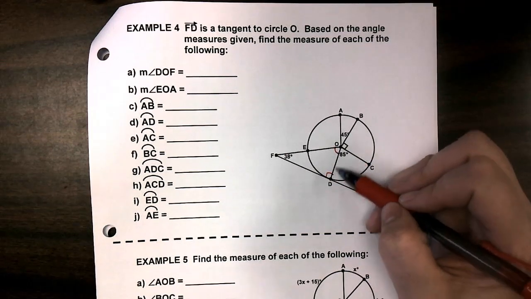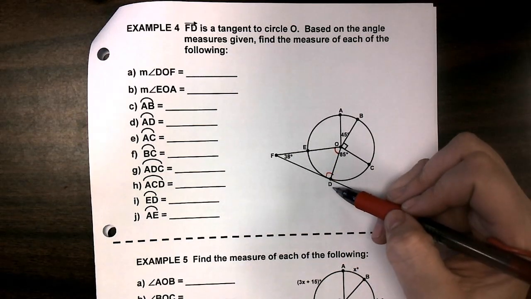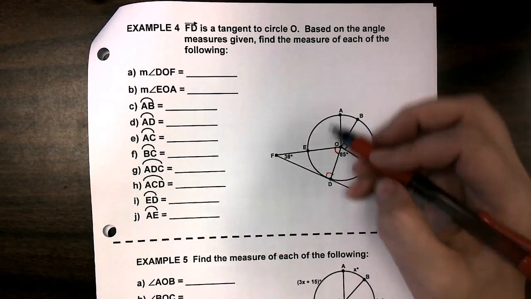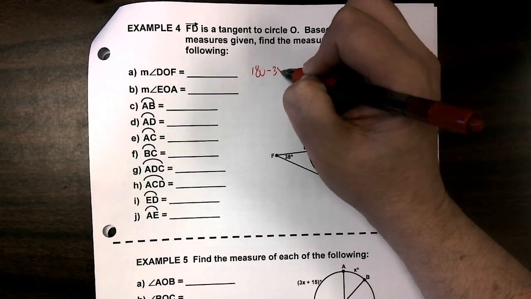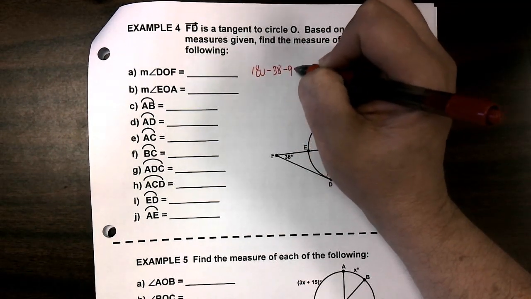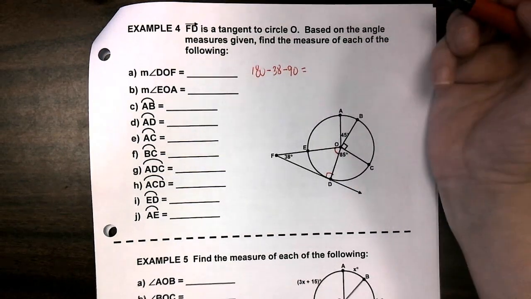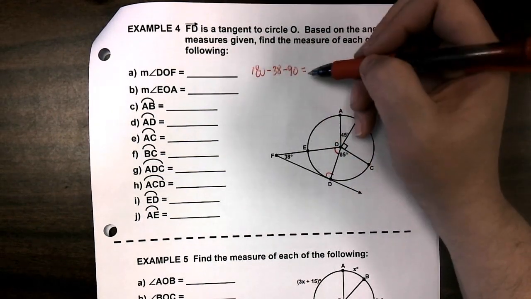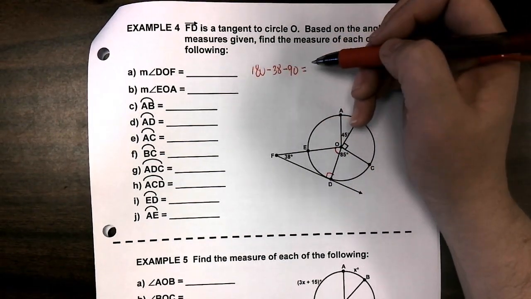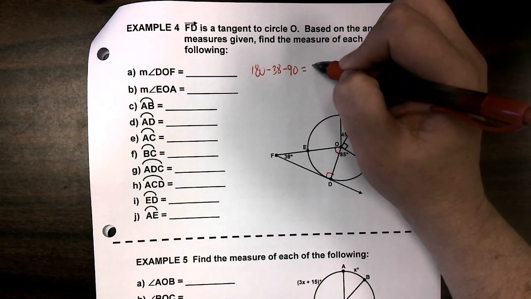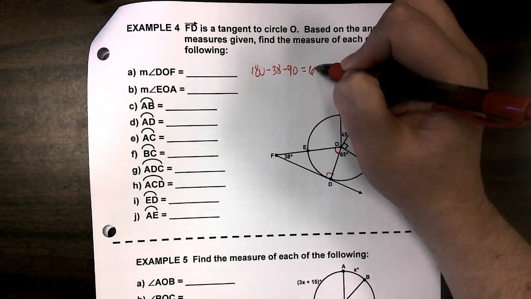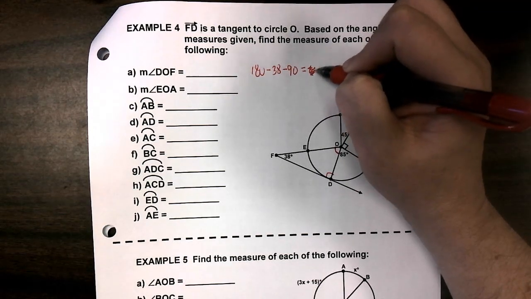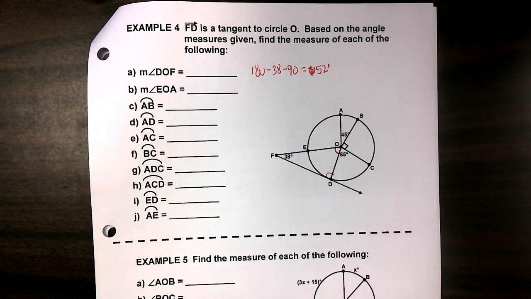We should remember that the sum of the 3 angles of a triangle is 180 degrees. And so we should be able to say 180 minus the 38 minus the 90 degrees is going to give us our sum. So 180 minus 90 is 90, minus another 38 is 52. 52 degrees.